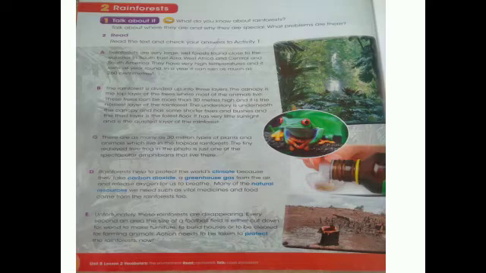So, this red eyed tree frog is a very famous amphibian that lives there. Now, what is an amphibian? An amphibian is an animal that can live in water and land. Now, the frog can live on land also, isn't it? And it can live in water also. That's why it's called an amphibian.